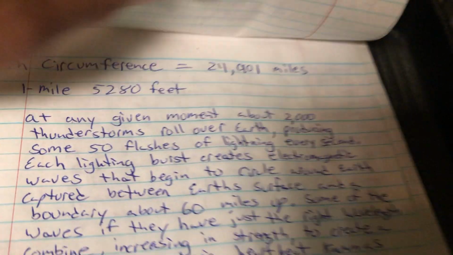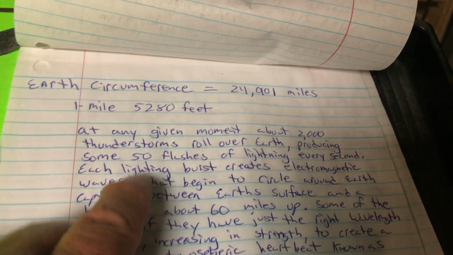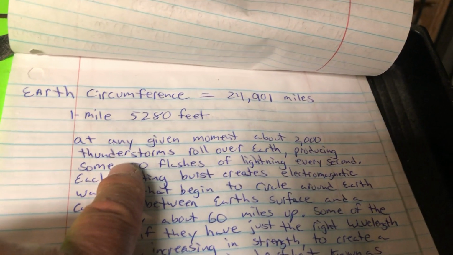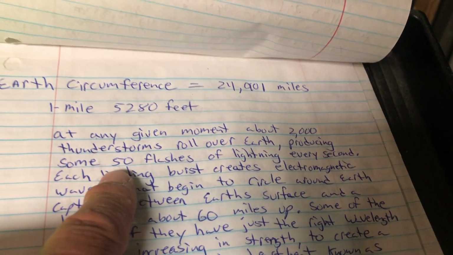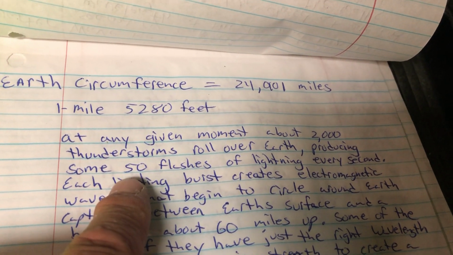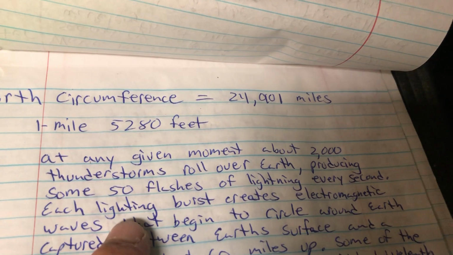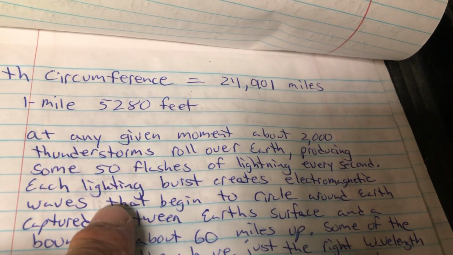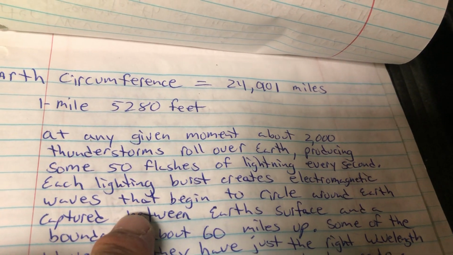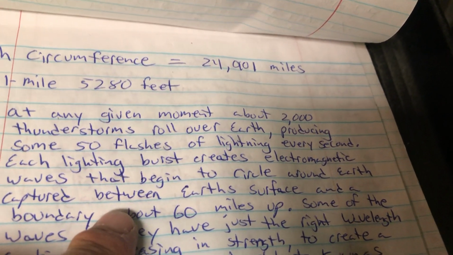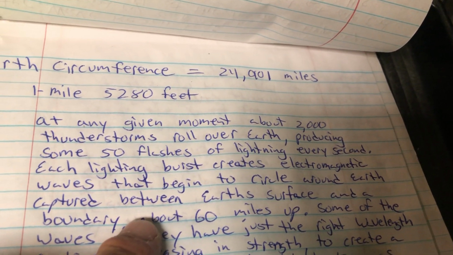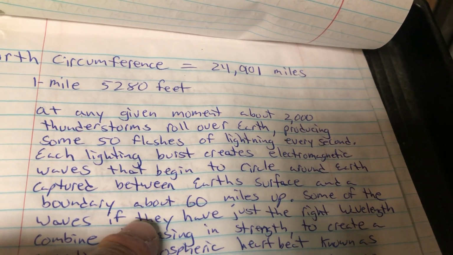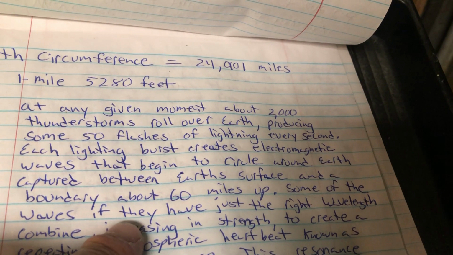Last part of the Schumann: on average there are 2,000 thunderstorms rolling over the earth, producing about 50 flashes of lightning every second. Each lightning burst creates electromagnetic waves that begin to circle around the earth, captured between the earth's surface and its boundary, about 60 miles up.